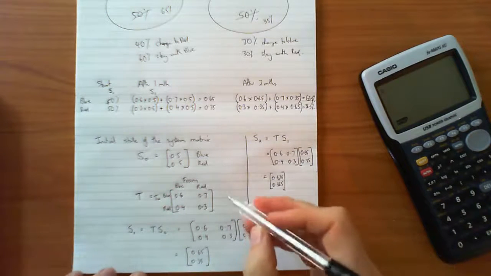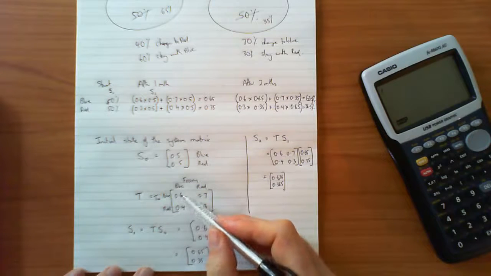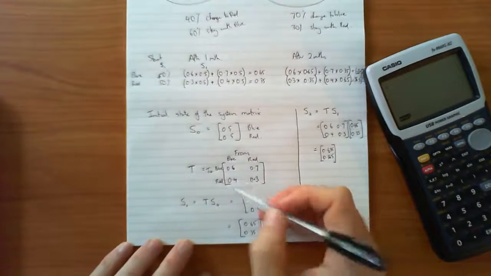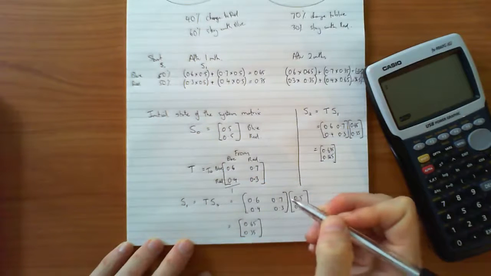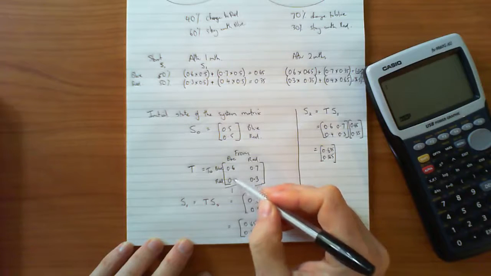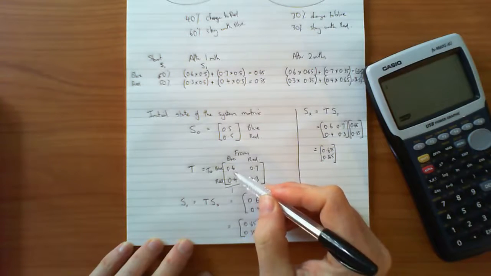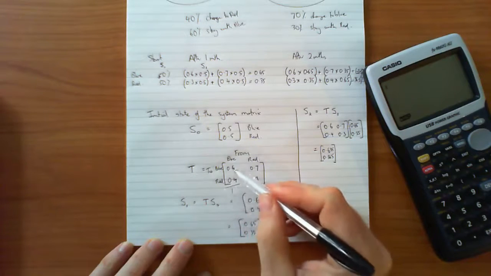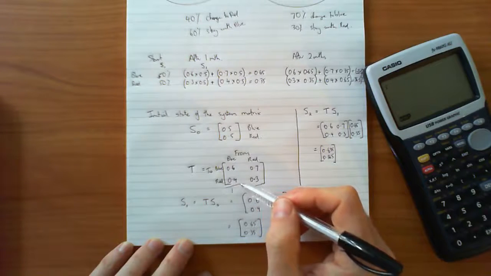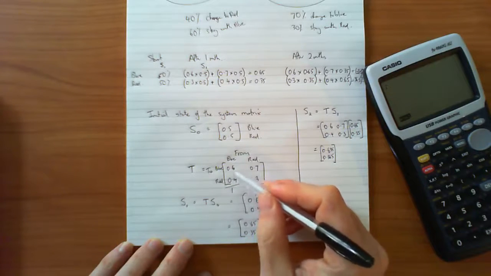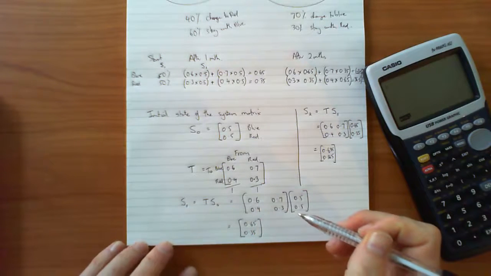Notice something important in the transition matrix. What do the columns add up to? The columns add up to 1. Because these are percentages or probabilities, and because these cater for every possibility, so it's either red or blue, there's no alternative, then the probabilities or the proportions of each of them must add up to 1.